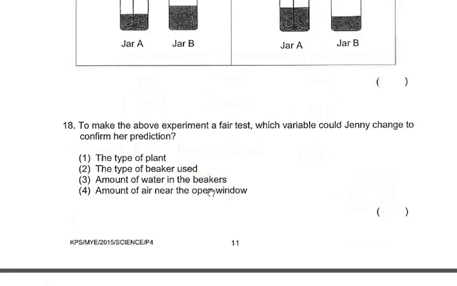What here should be changed, to confirm the prediction? Okay, the answer should be the type of plant. It means whatever plant you put, it will still absorb the water. If you change the beaker, it's just a container.